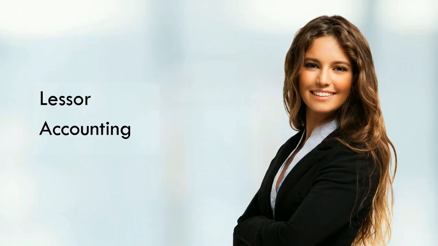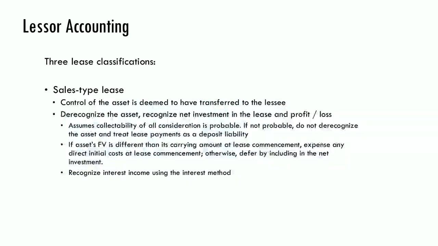Let's look at the lessor side. Again, there are three lease classifications for the lessor. A sales type lease is a lease where the control of the asset is deemed to have transferred to the lessee. In a sales type lease, the lessor will de-recognize the asset. They will recognize the net investment in the lease and recognize profit or loss based on that.